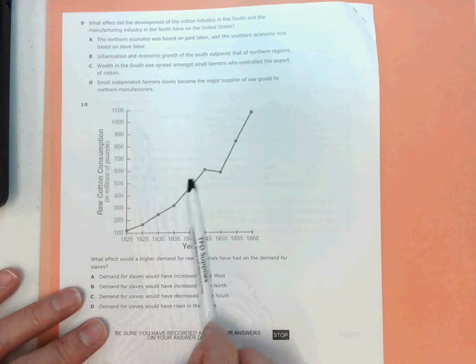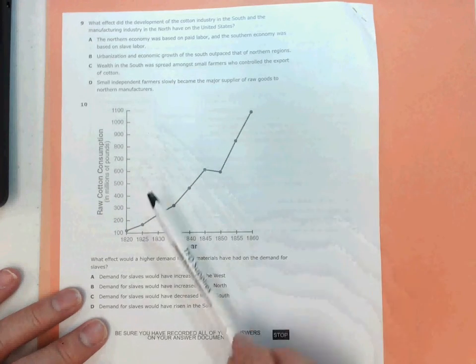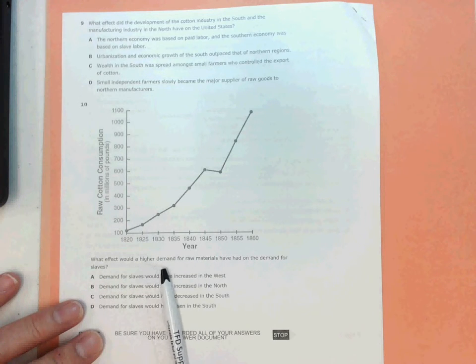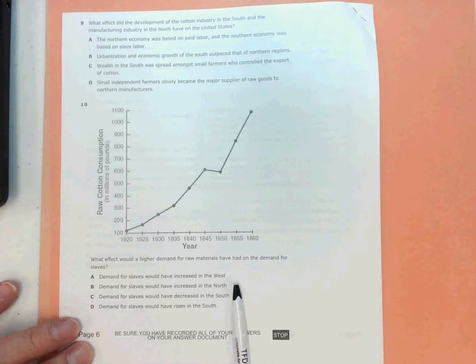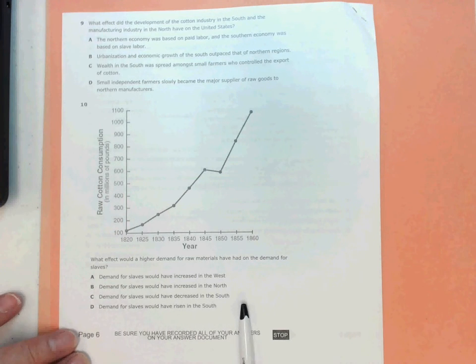Number 10, we have a line graph, raw cotton consumption going up this way, years going across. What effect would a higher demand for raw material have on the demand for slaves? A. The demand for slaves would have increased in the West. B. The demand for slaves would have increased in the North. C. The demand for slaves would have decreased in the South. D. The demand for slaves would have risen in the South.